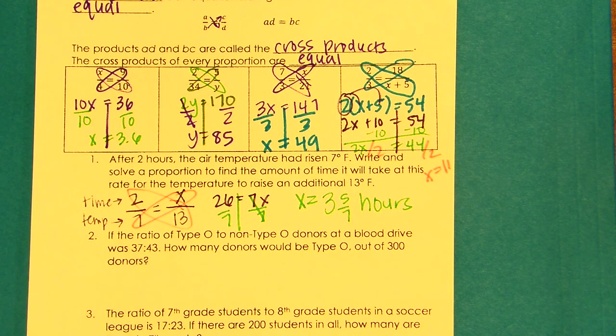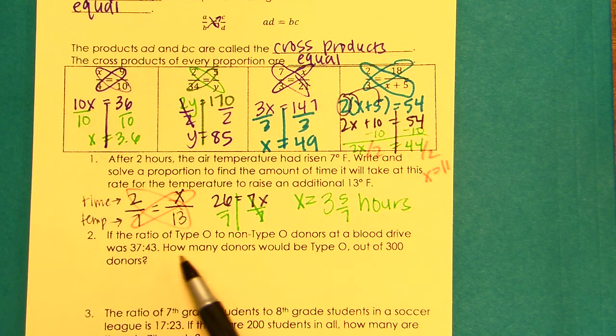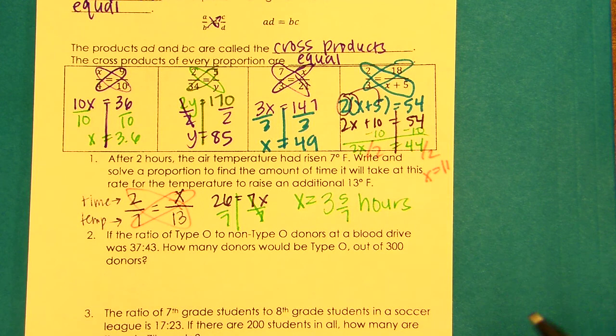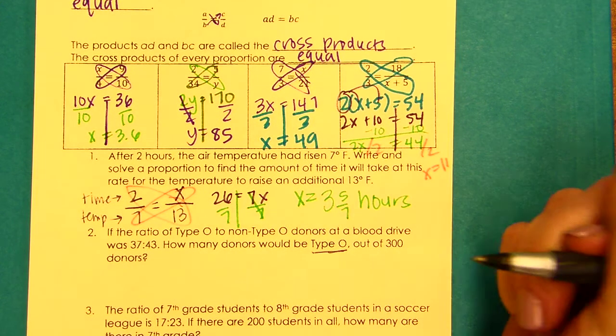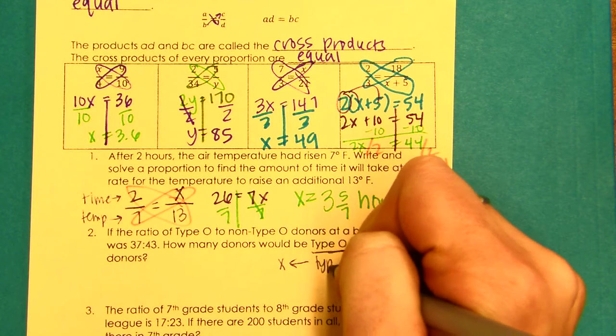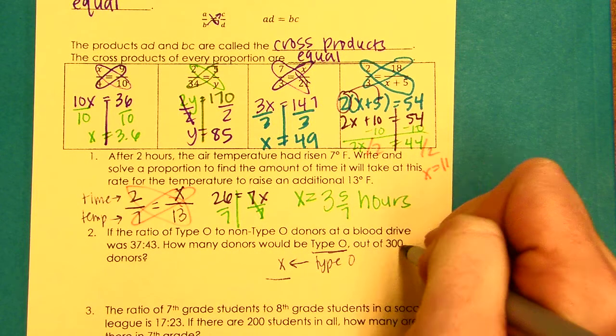All right, number 2 is a little bit different. It says if the ratio of type O to non-type O donors at a blood drive was 37 to 43, how many donors would be type O out of 300 donors? So I know I'm looking for how many are type O. That's what I'm trying to find. I don't know what that is, so I'm looking for type O out of 300 total donors.